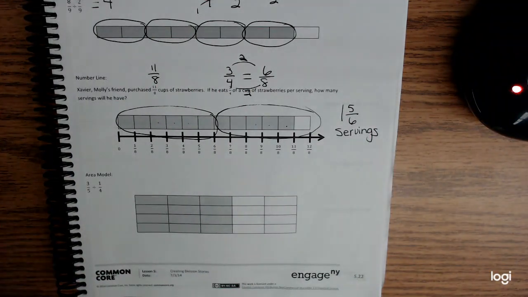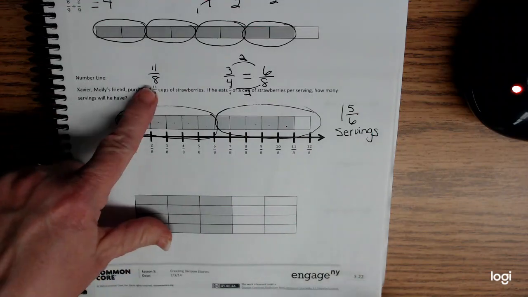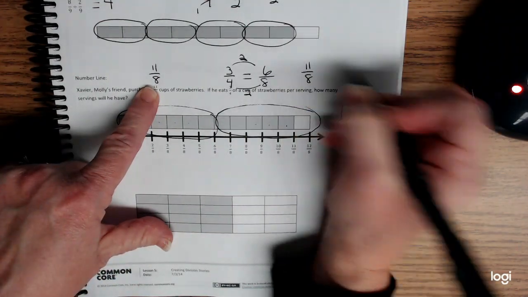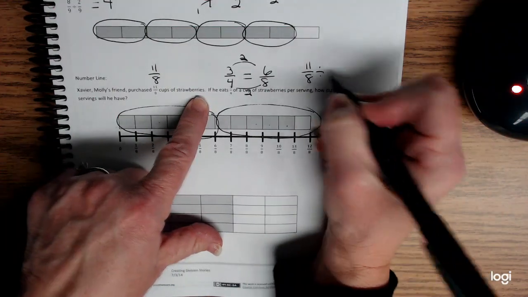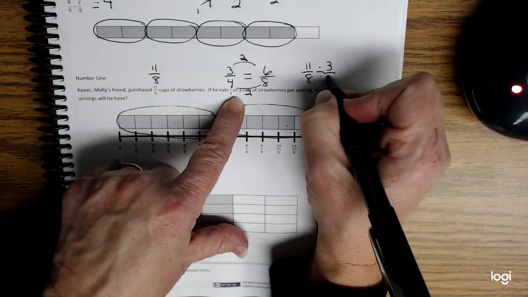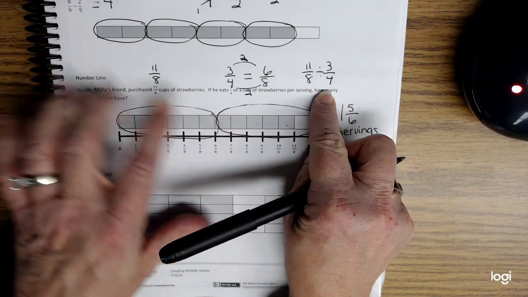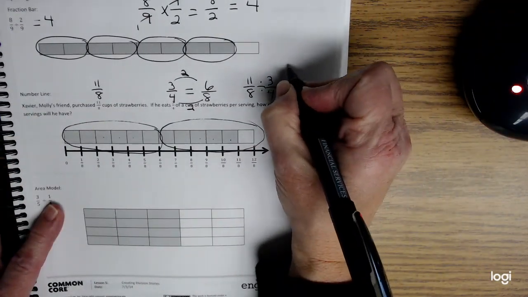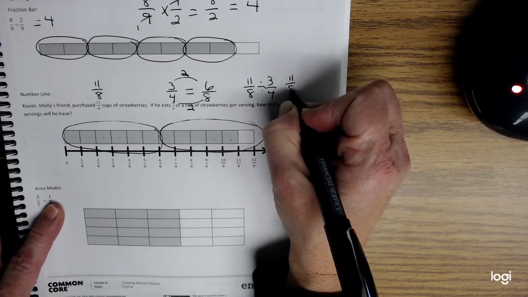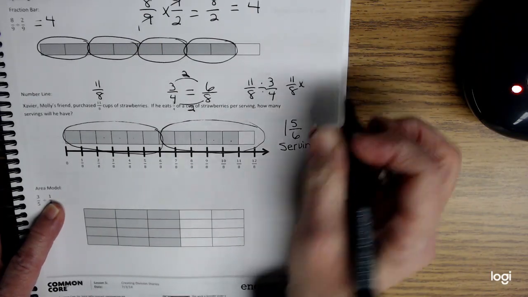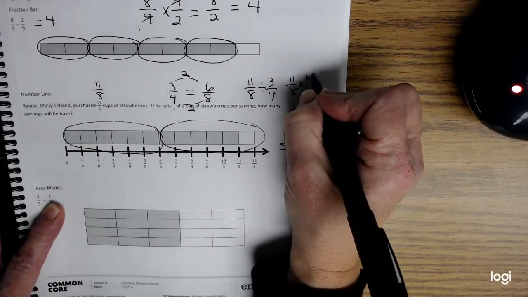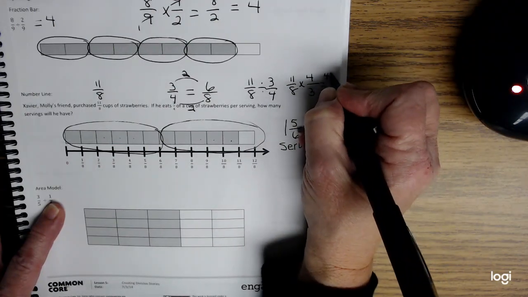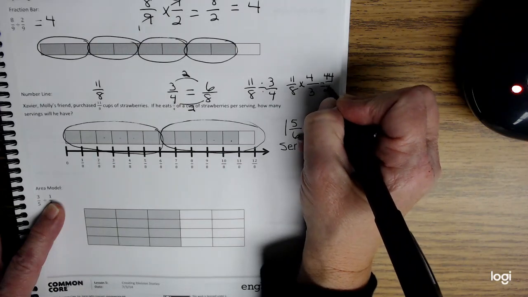Now, of course, I can do that with our keep, change, flip. So here's my 11/8 divided by 3/4. Keep, change, flip. So I'm going to keep 11/8, change, flip. I have 44 over 24.